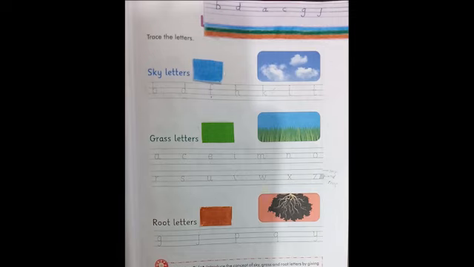I hope you understand this lesson. Respected parents, please help your child to complete this activity.